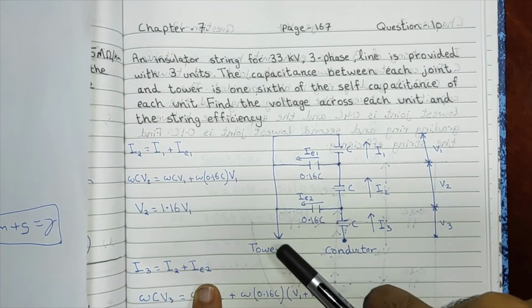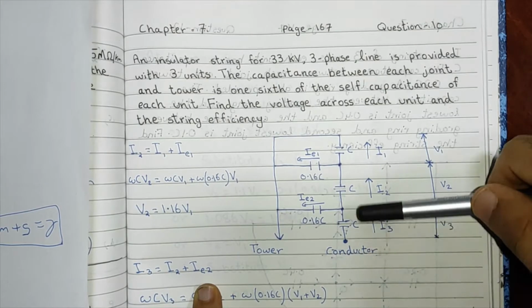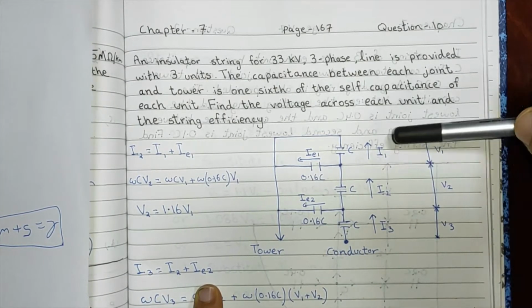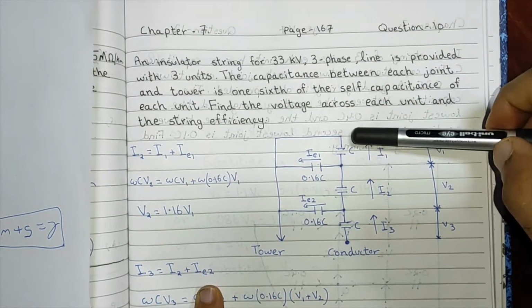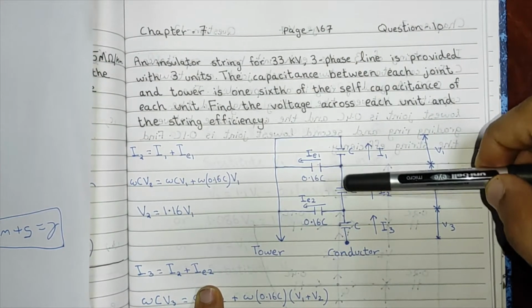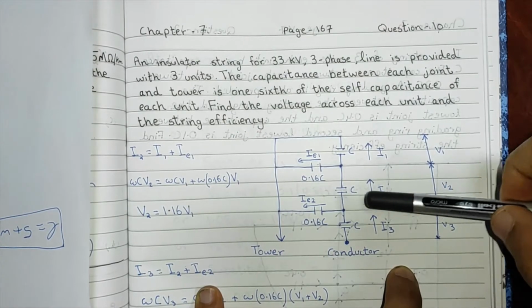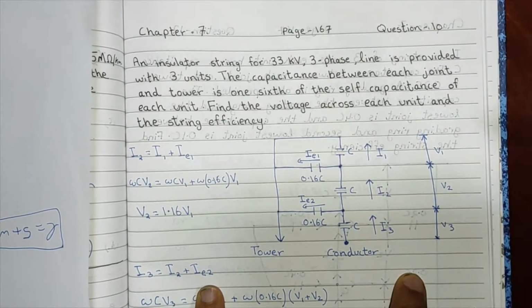This is your tower here, and this is the conductor. There will be 3 currents going here in this direction. I3 will be in this direction, I2 will be in this direction, and I1 will be in this direction. The voltage across the top capacitor will be V1. The voltage across the middle capacitor will be V2. And the voltage across the capacitor which is nearest to the conductor will be V3.